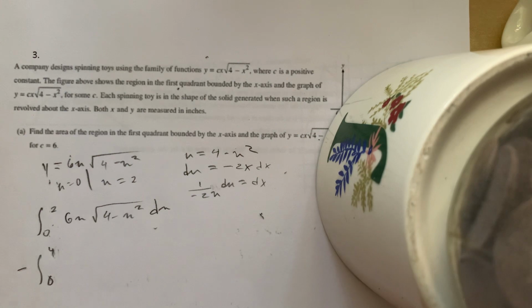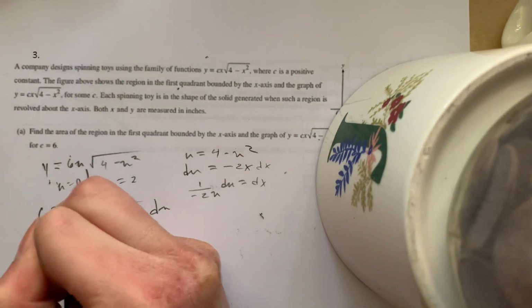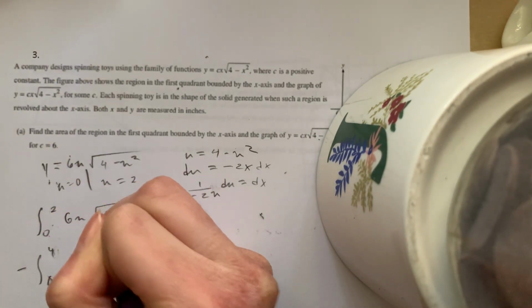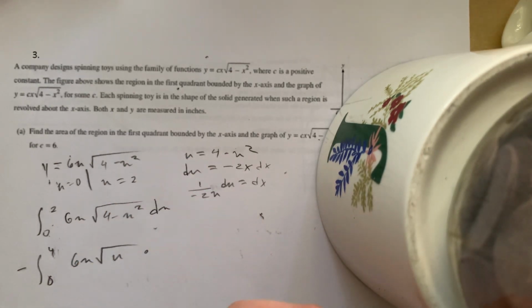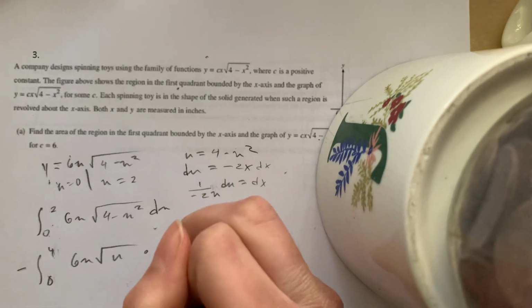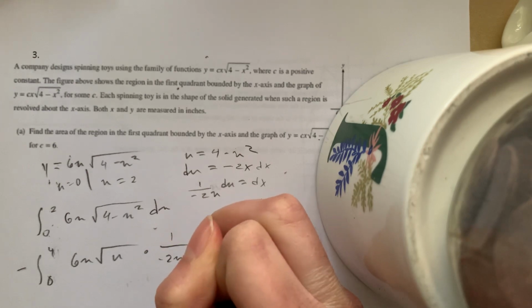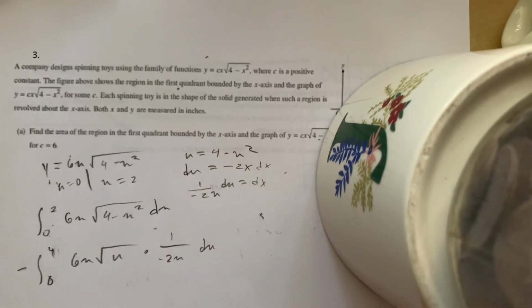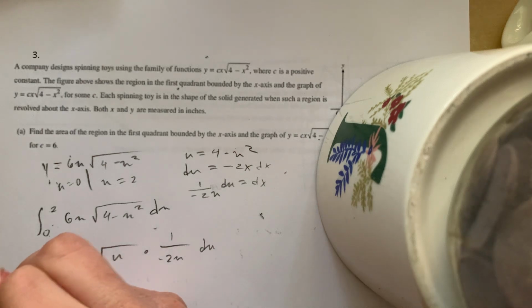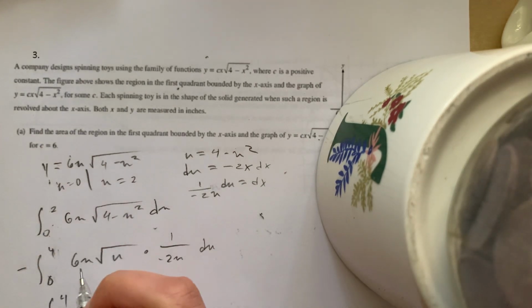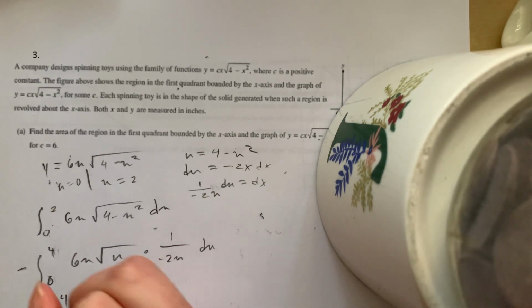All right, and so then it's going to be 6 times the square root of u, and then I'm going to multiply it by that. When we multiply this completely, the x cancels out, and it's going to be negative 3.